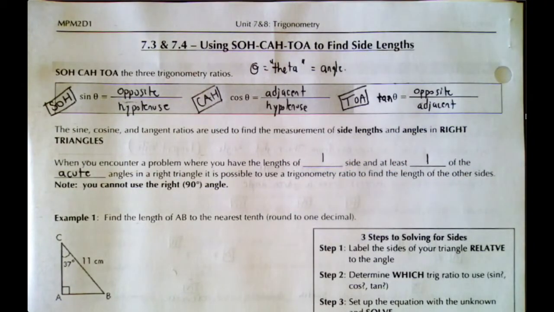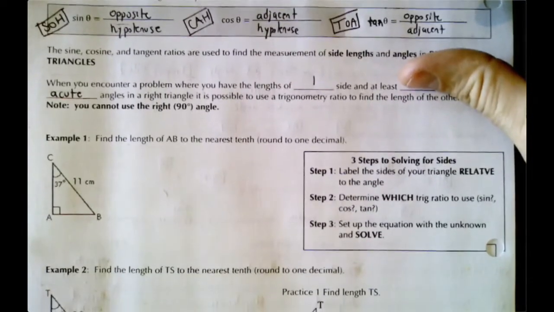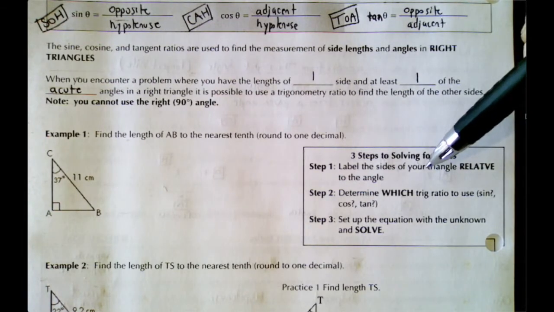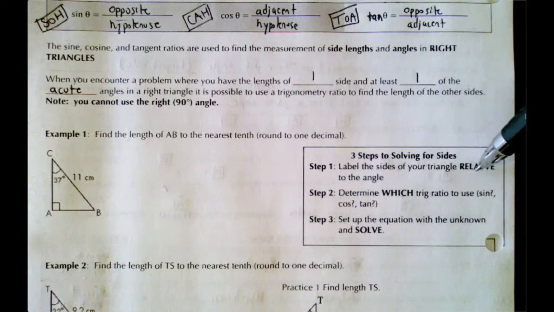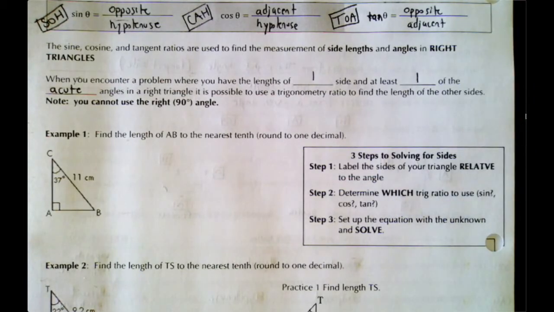So we're going to work through 3 examples where I'm going to show you how to find a side, and then there's a practice example for each solving method. There's 2 different solve methods. We're going to work through both. It boils down to basically just 3 steps. Label your triangle with H, O, and A. Decide whether it's sine, cos, or tan, and then set up your equation and solve it. So we're going to work through an example.